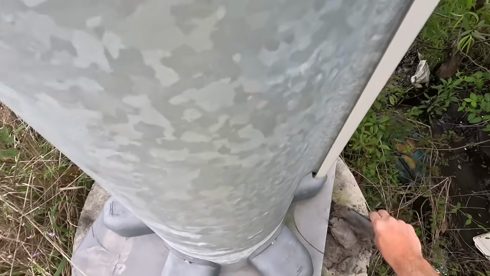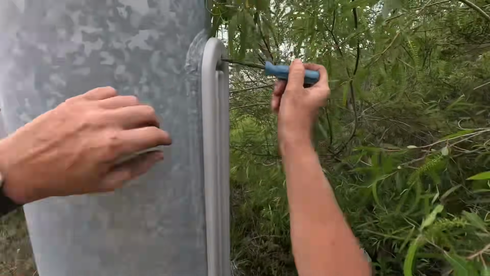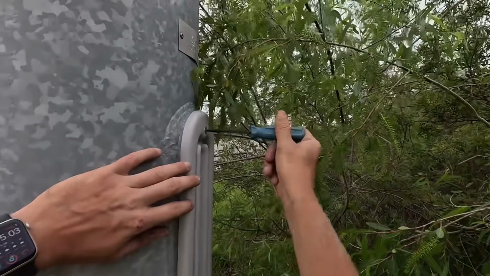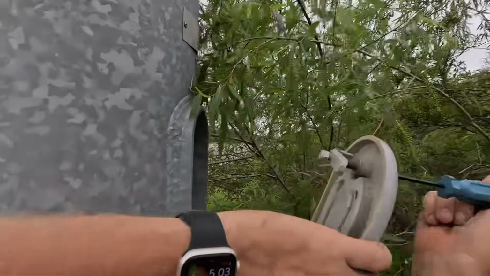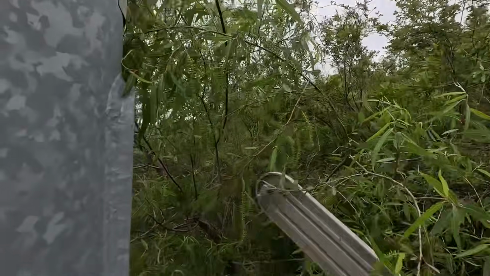Tell you what, that's actually pretty valuable. Let's open this guy up. I'm gonna have an allergic reaction now to whatever this bush is.